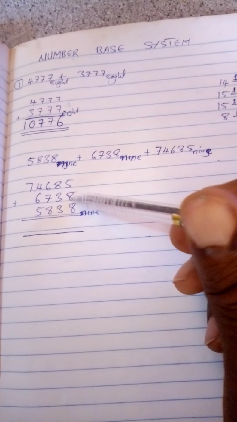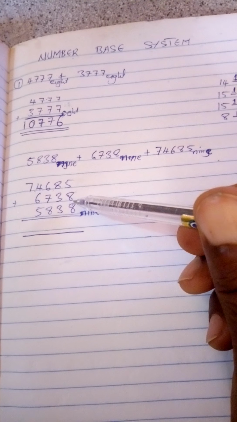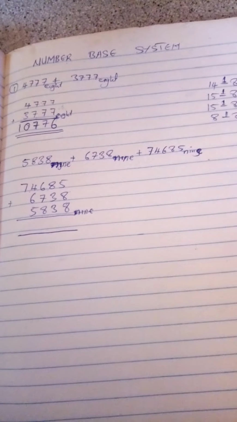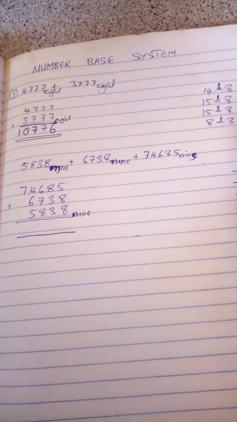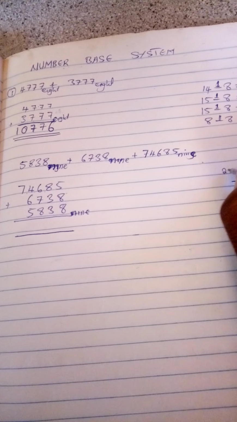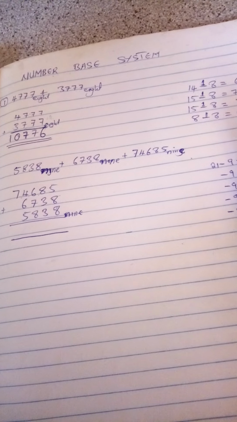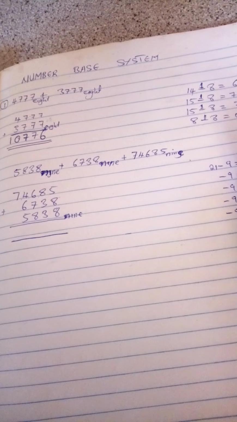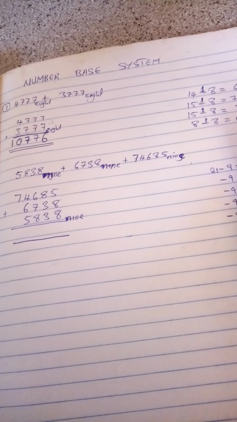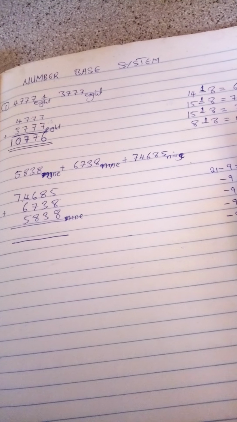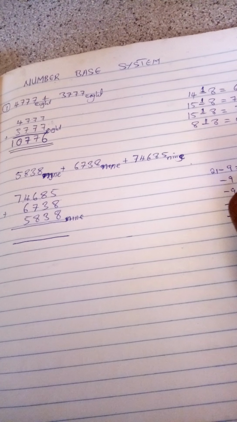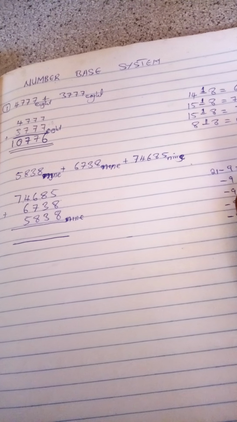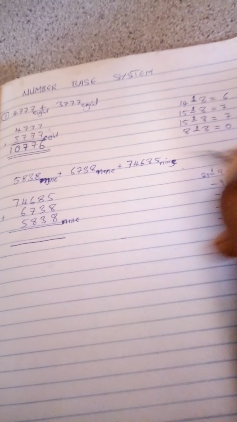8 plus 8 is 16. 16 plus 5 is 21. Now you come down here, put your 21 here, right? 21 minus 9 is 12, right? Okay, now remainder of 1, right?